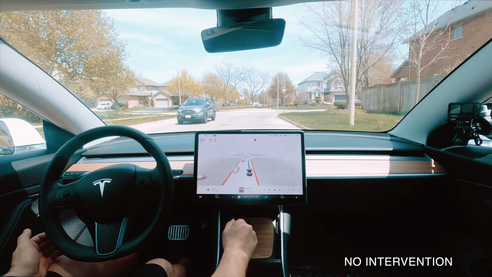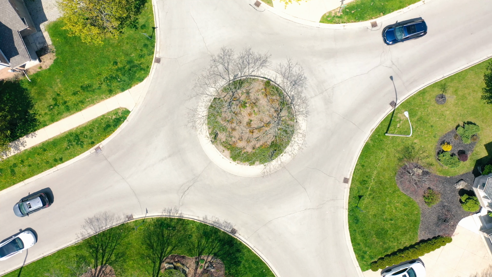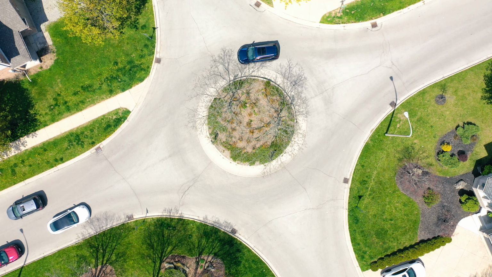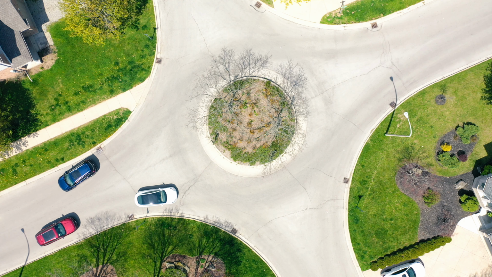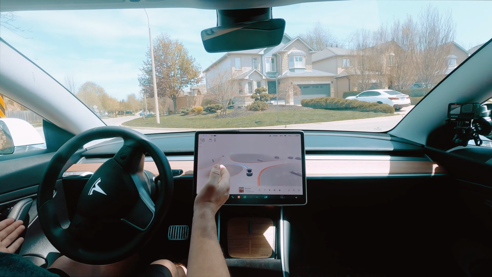So there's another car coming. So when there are other cars in the intersection, it actually does a really good job.